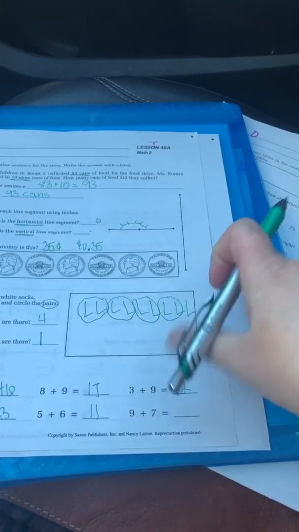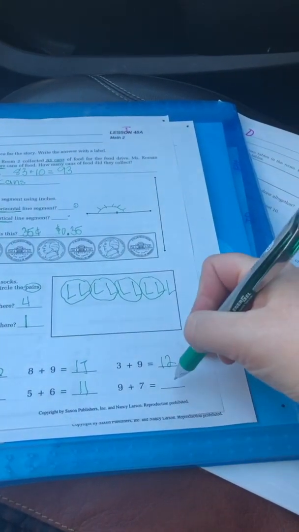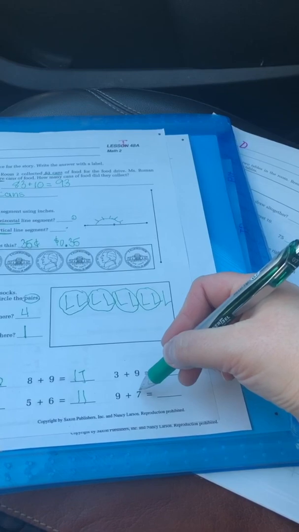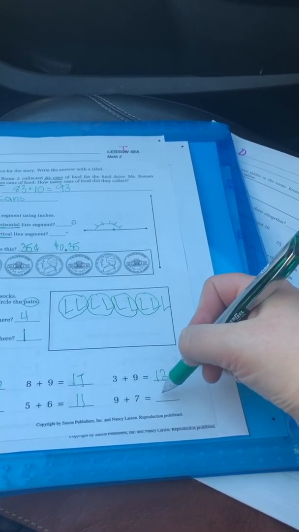And 9 plus 7 is doubles plus 2. So 7 plus 7 is 14. 9 is 2 more than that, and it's 16. Hope that helps.